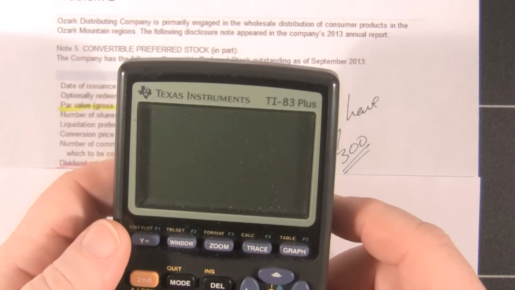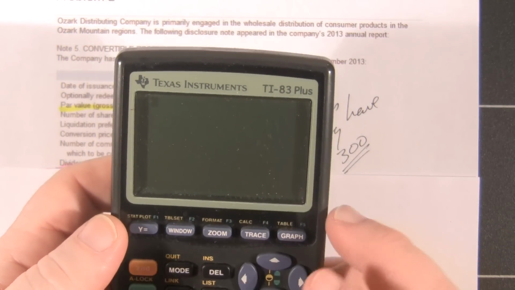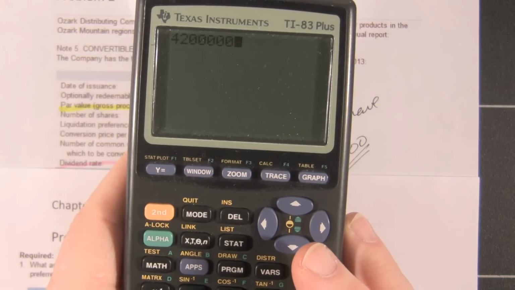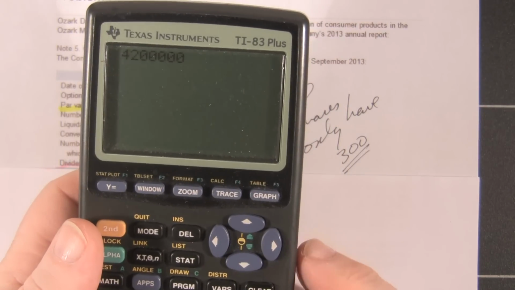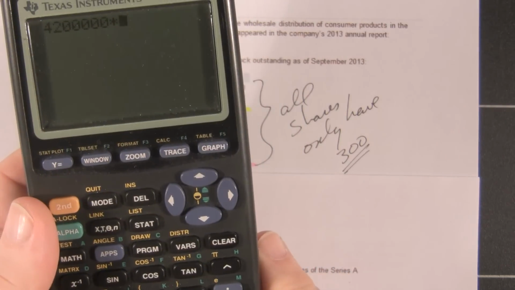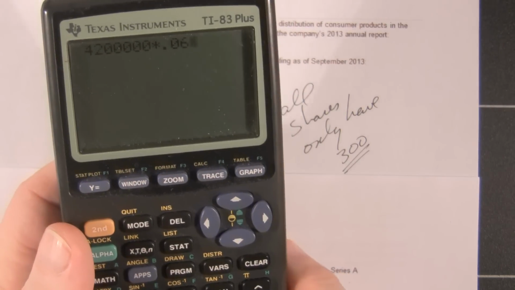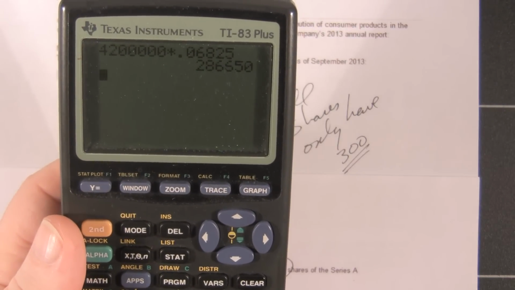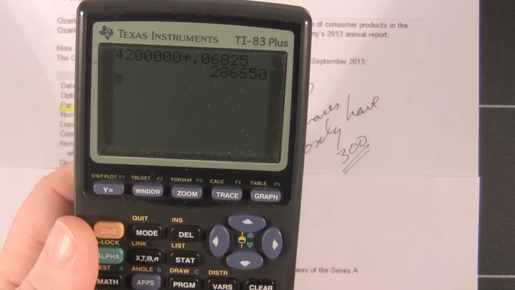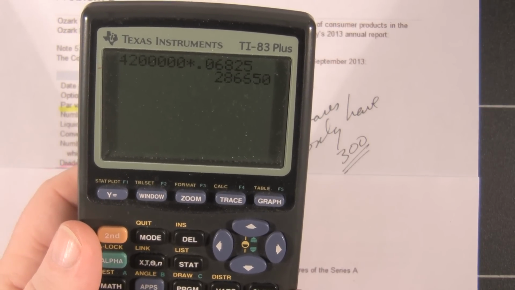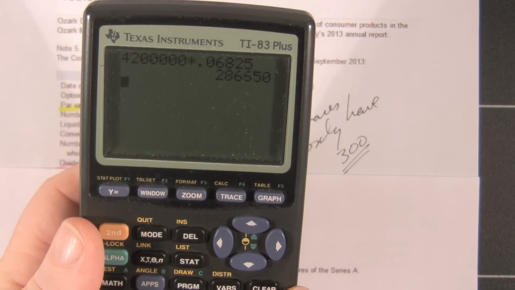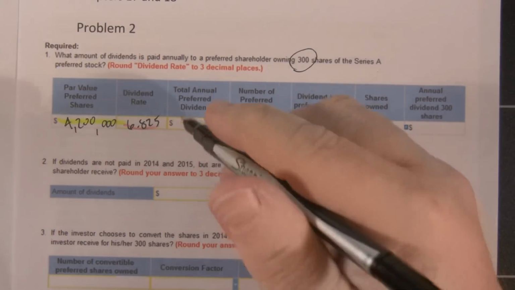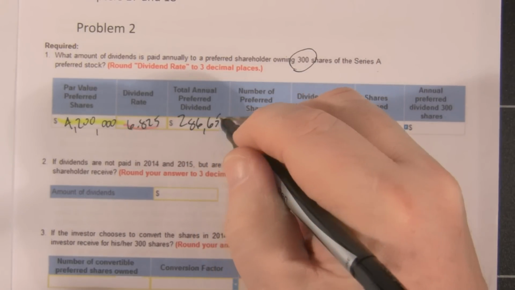So let's take a look at that. We have the par value of our preferred shares is 4,200,000, and we have to multiply that by 0.06825. So our total dividend will be $286,650. The total paid in par value capital times the dividend rate gives us the dividend of $286,650. Let's put that in there.